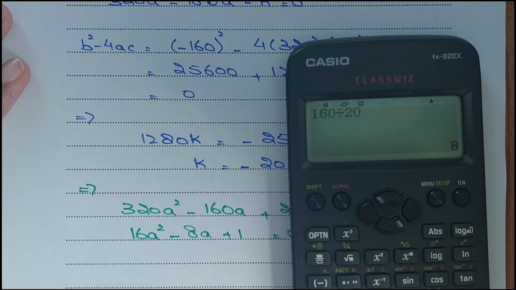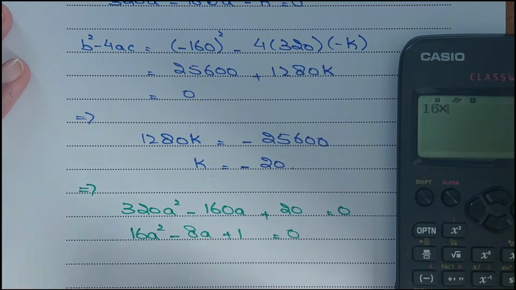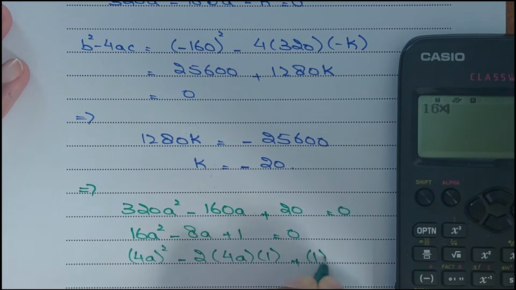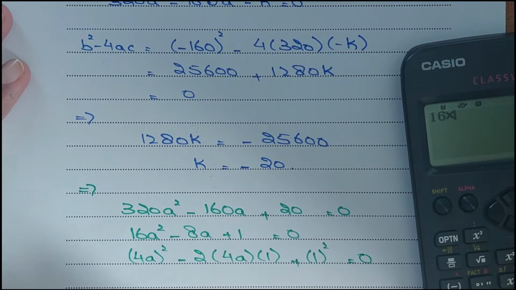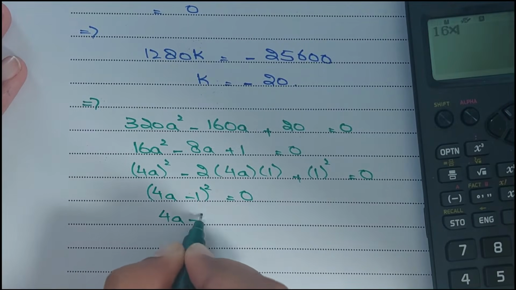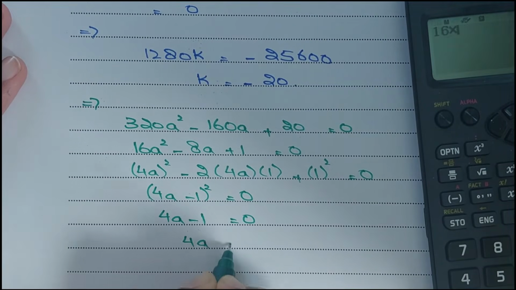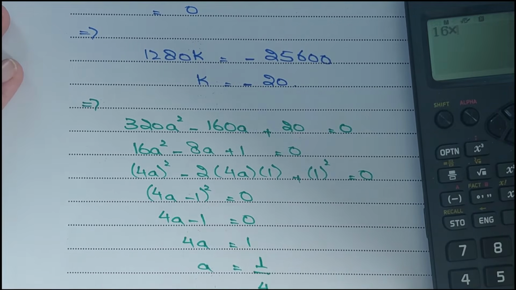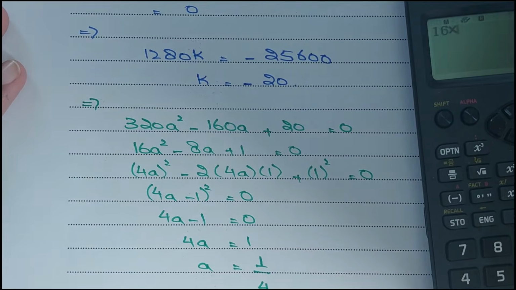So the factors are 16a square, which is 4a whole square, minus 2 times 4a times 1, plus 1 square. This is a minus b whole square. 4a minus 1 whole square equals 0. So we can say that 4a minus 1 equals 0, 4a equals 1, so a equals 1 by 4. So the only value of a is 1 by 4 when k is negative 20.